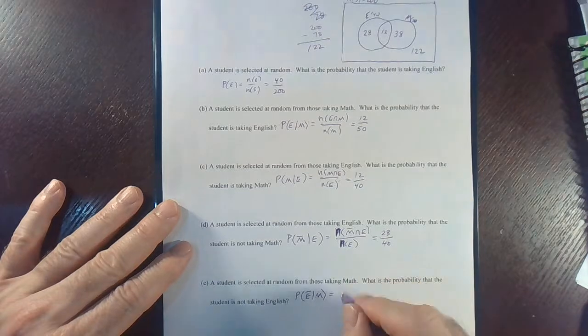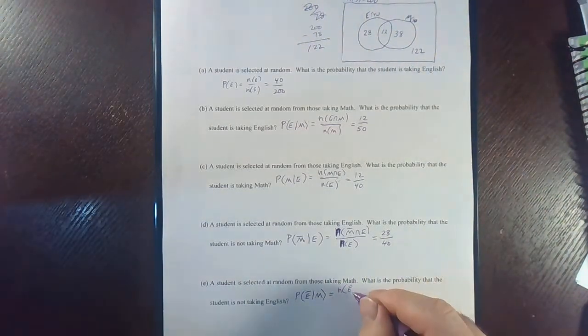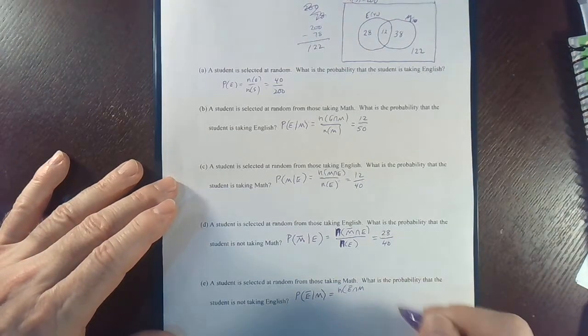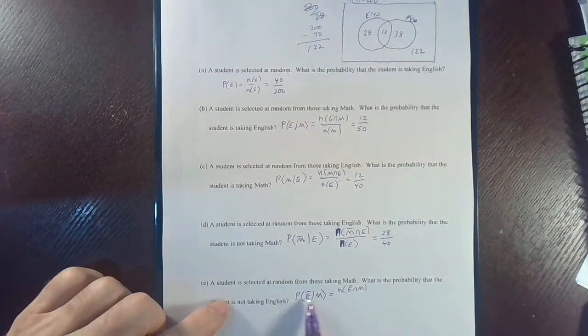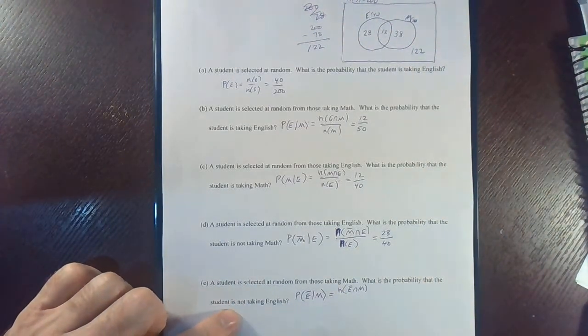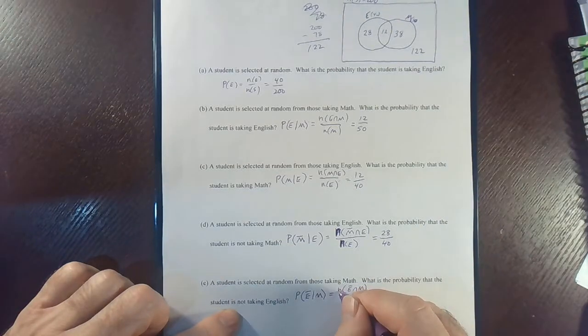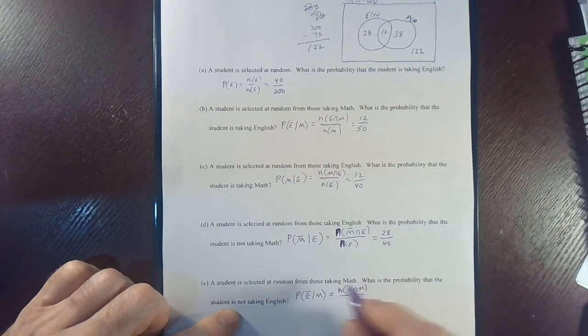So it's going to look similar to the above. The number of elements in E complement intersect M. Let's see, did I do that right? Was it the probability of not taking English given M? Yes. So it's the number of elements in the intersection of those two sets over the number of elements in the given set, the given M. So the number of elements in M.